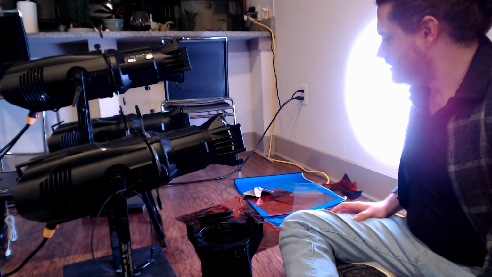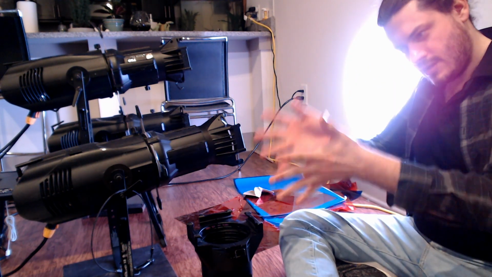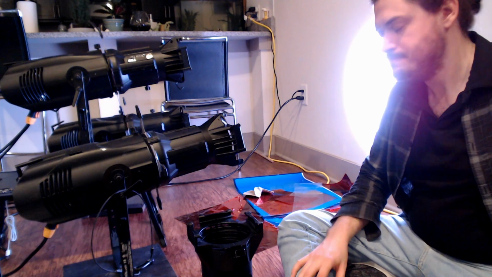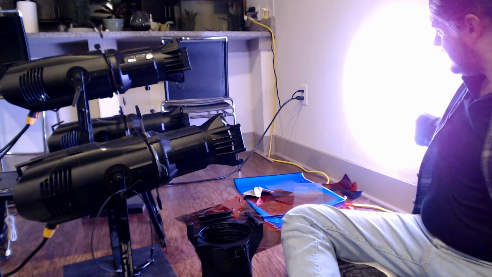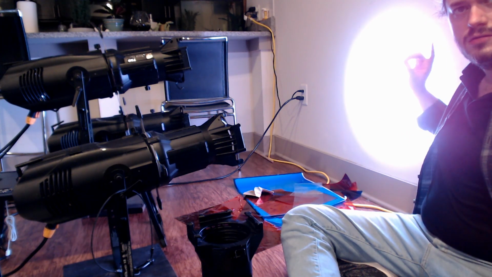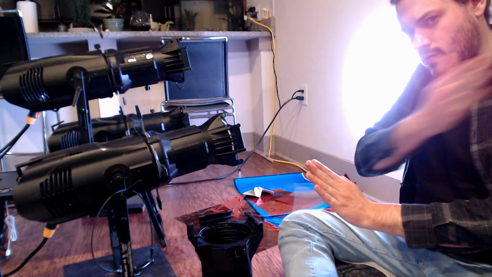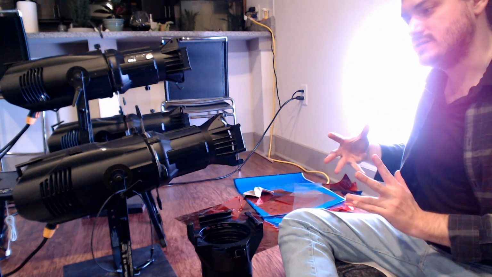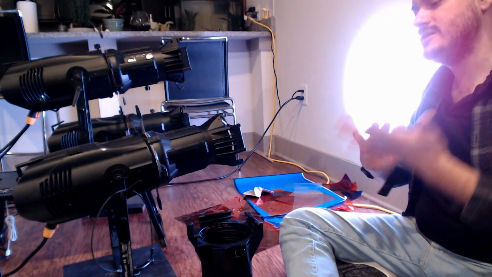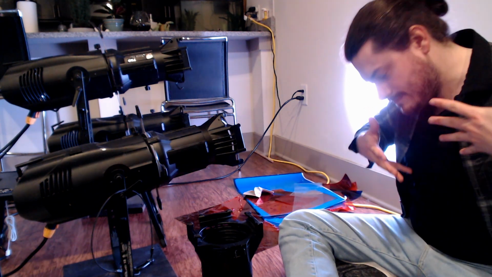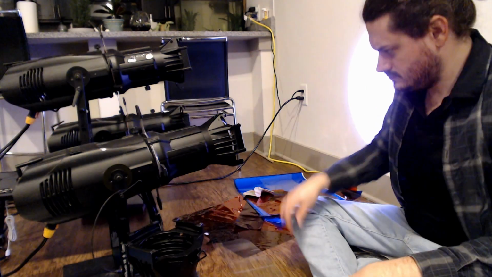And that allows us, by shifting through the major lens types, which is 50-degree, 36-degree, 26-degree, and 19, to control the size of the cone of light coming out, and helps us, regardless of where we have to position the instrument, to get consistent pools of light, and to layer instruments on top of each other to have them have a unified purpose, even if their throw distances are different.